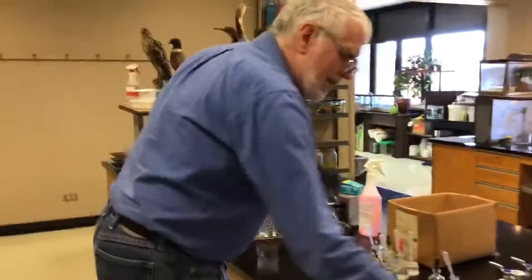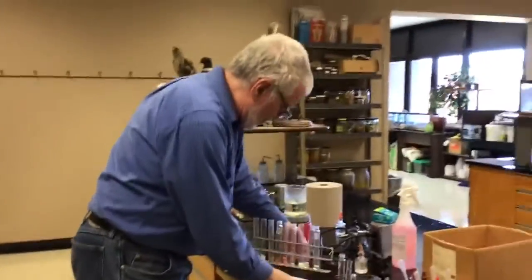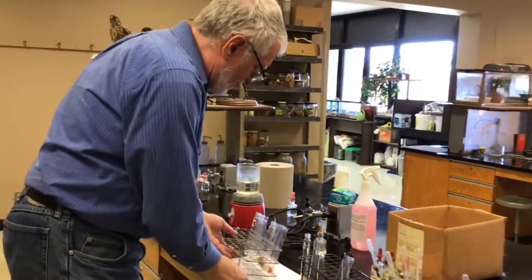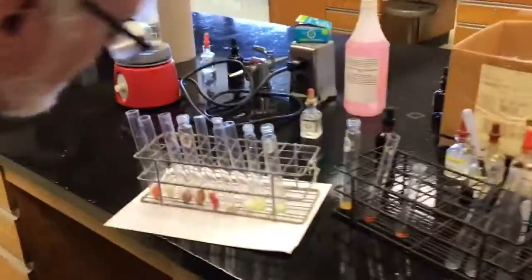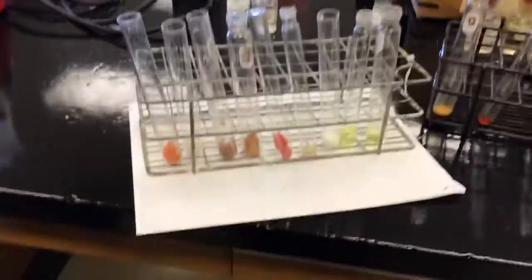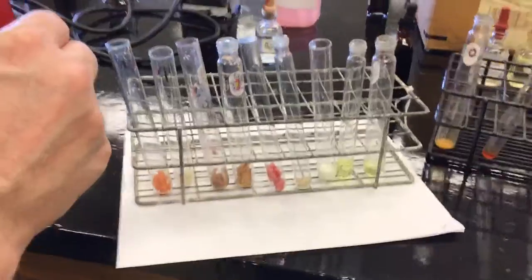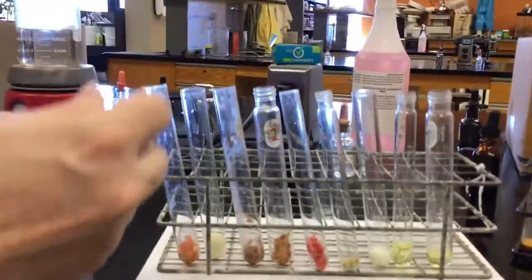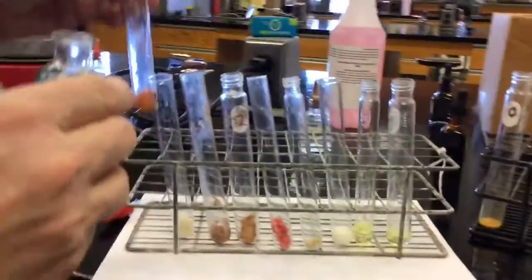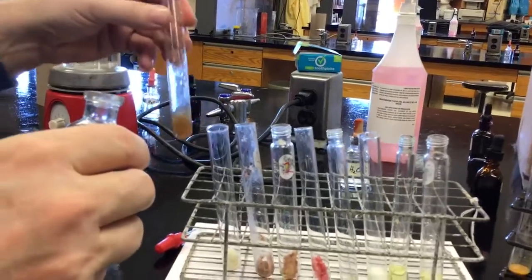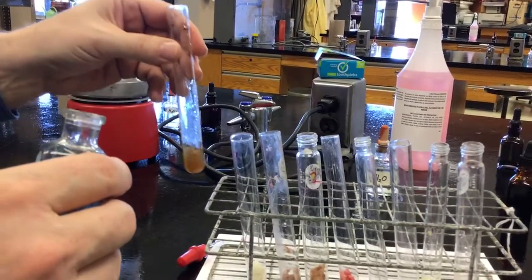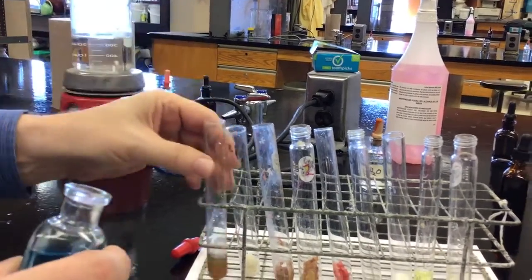I'm gonna use my paper to give you a little bit of contrast. So you can tell which foods they are just by looking at them. Okay, I'm gonna actually pour. Pour and mix. And give it a couple of minutes to check.